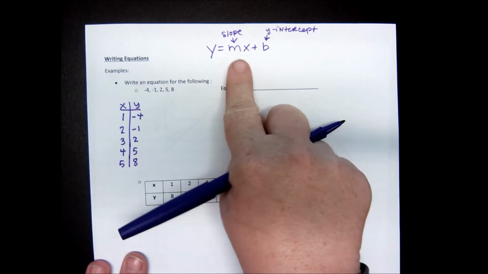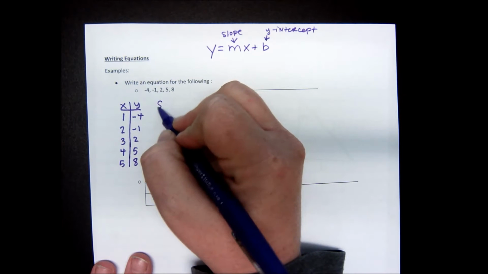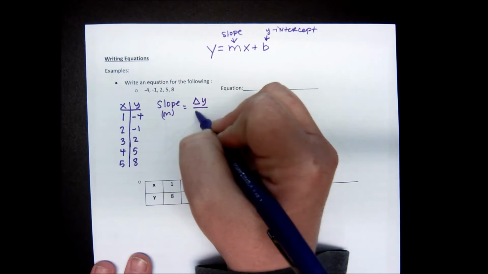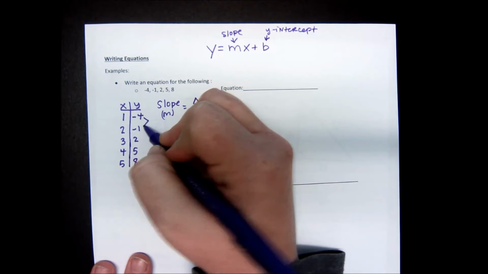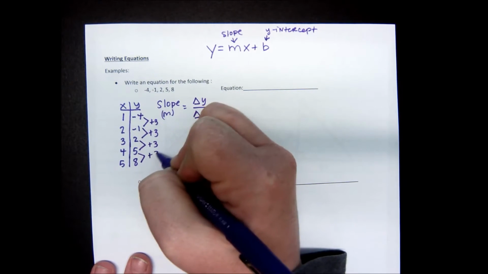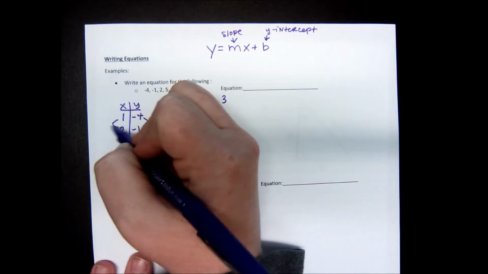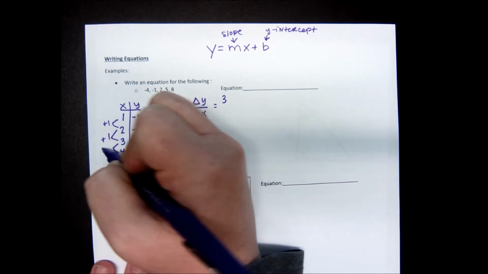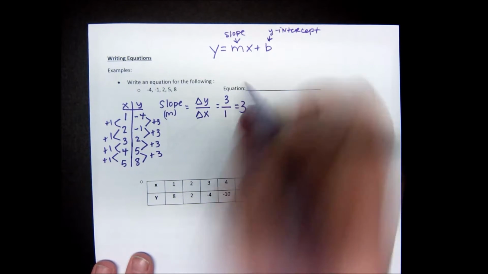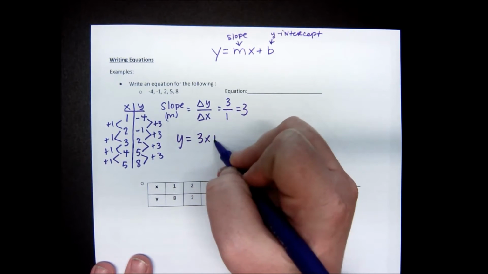So to write my equation, I have to have a slope and I have to have a y-intercept. So let's start with the slope. If I'm finding slope, I'm looking for my m, and that's going to be the change in y divided by the change in x. So I look at my change in y, and it looks like I'm adding 3. So that's going to be the top number of my slope. Then I look at the x values, and it looks like I'm adding 1. So my slope would be 3 over 1, which if I reduced was 3.